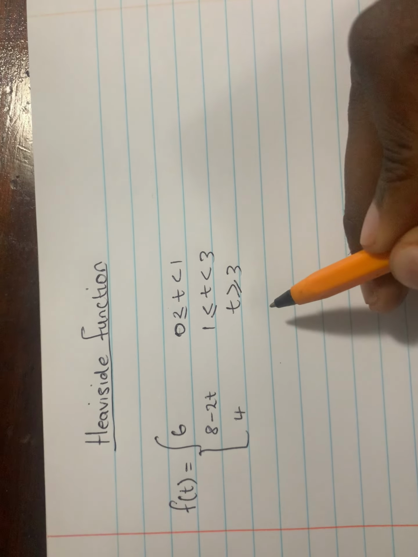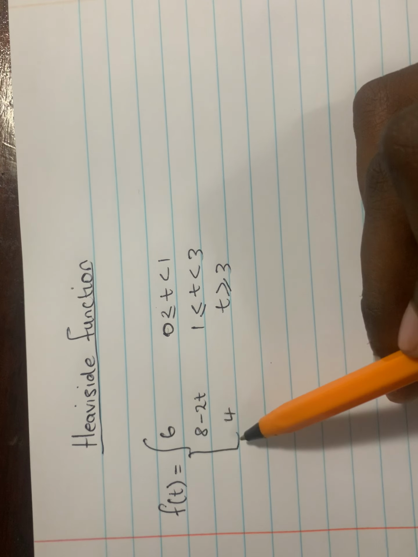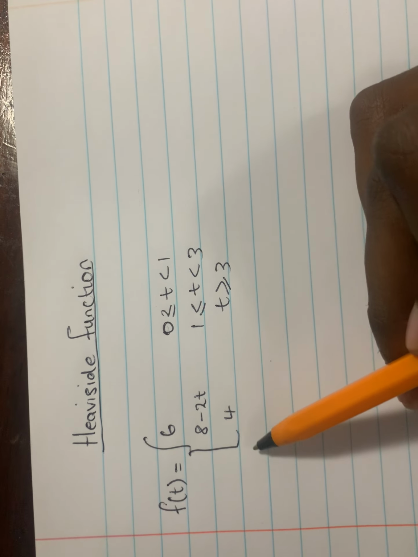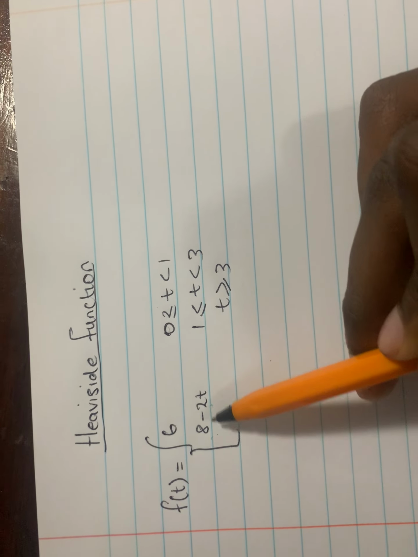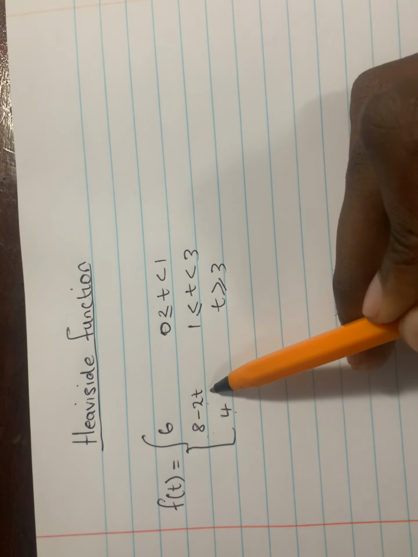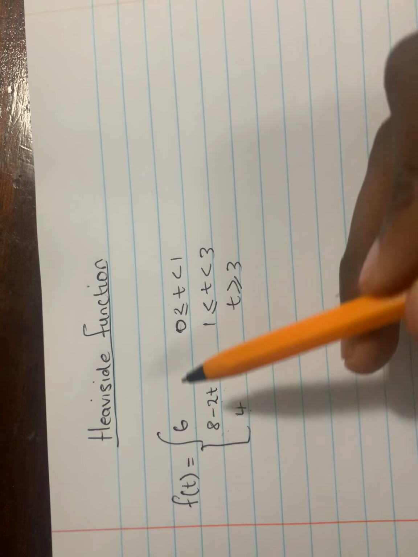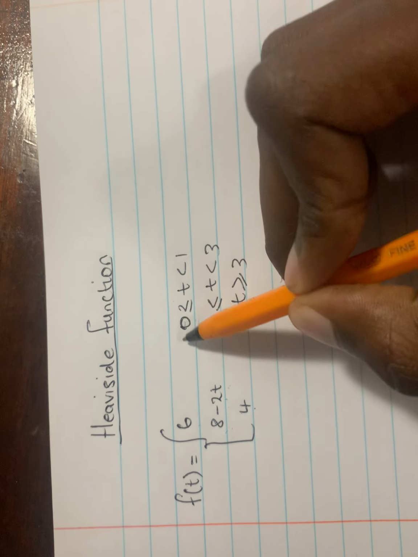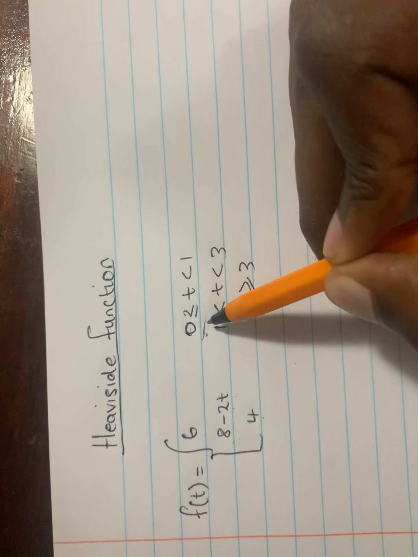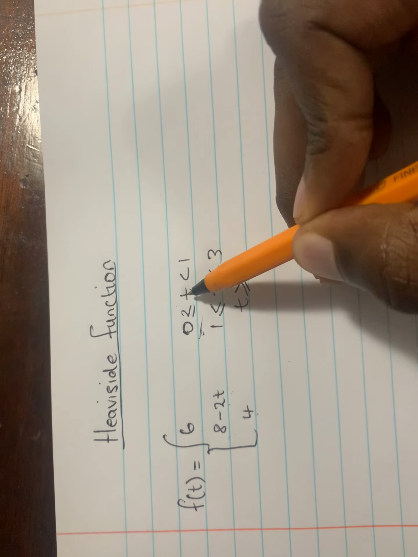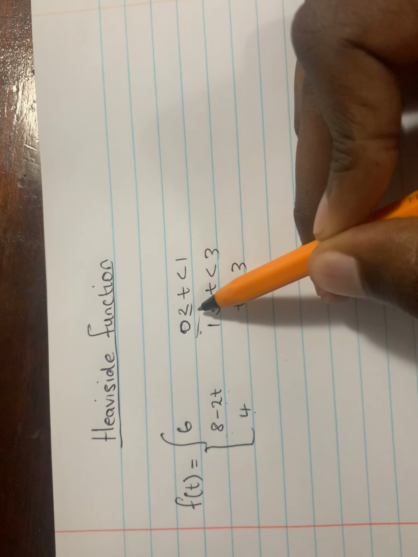In order to find the coordinates, you will have a constant, and maybe another constant, and then the function f(t) in terms of t. You will also have your restriction. In this case, our restriction is t less than 1, and t greater than or equal to 1.